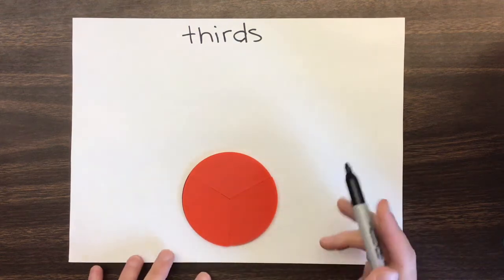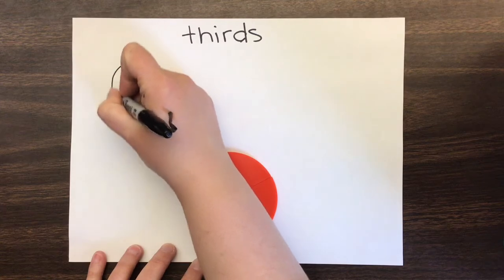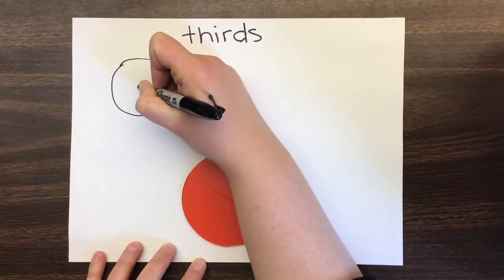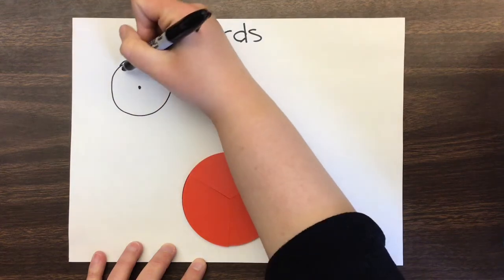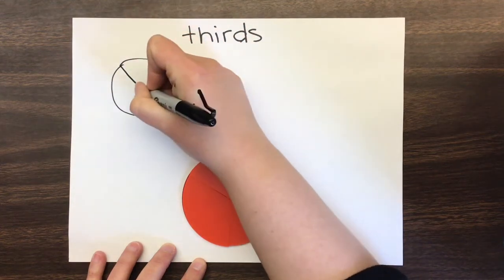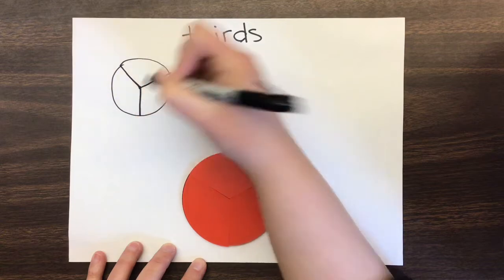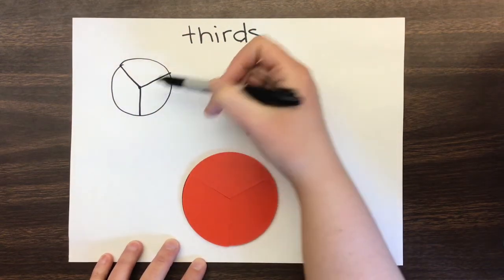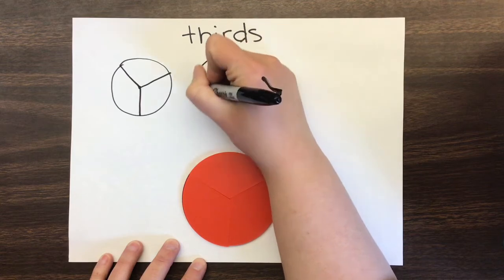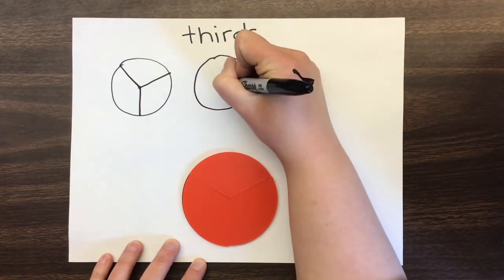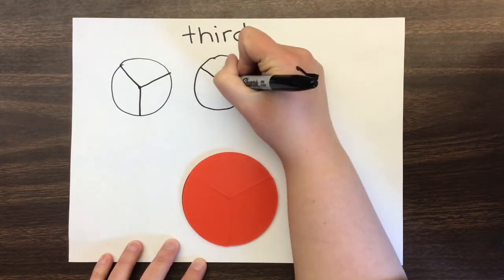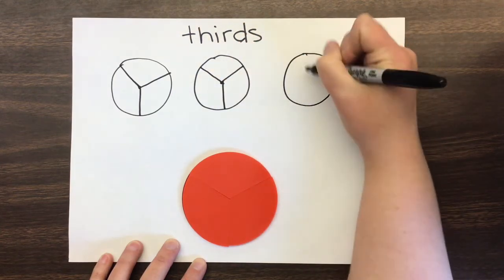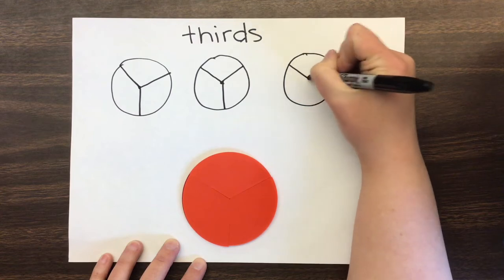Let's draw a circle. Start in the center, put a dot in the center, and then go ahead and draw like a capital Y. And there's your thirds. And they don't have to be perfect, but you can tell that you tried. Go ahead and try that a few times, get the hang of it. Okay. All right, very good.